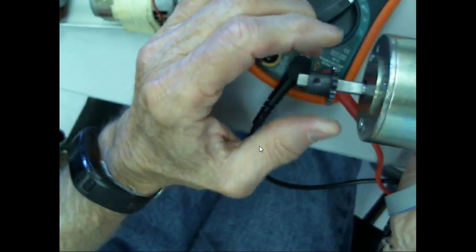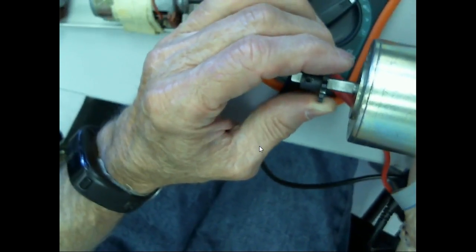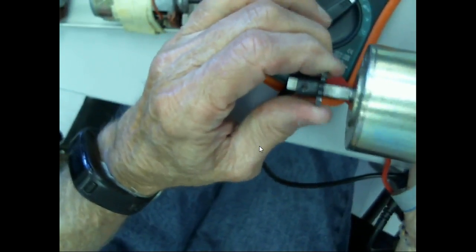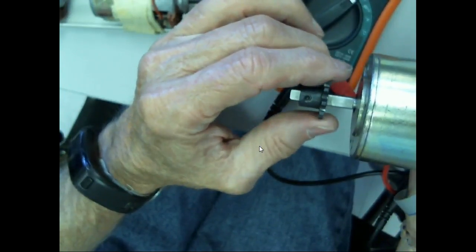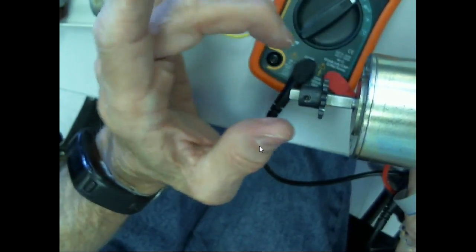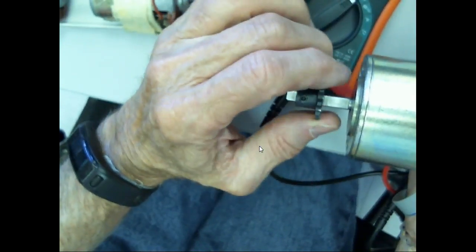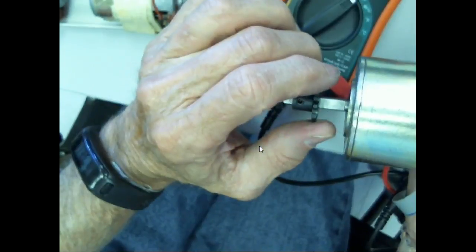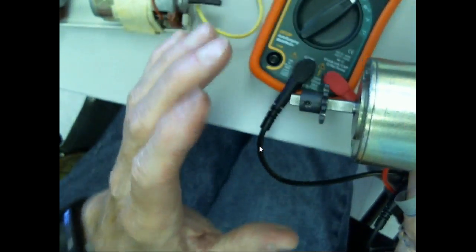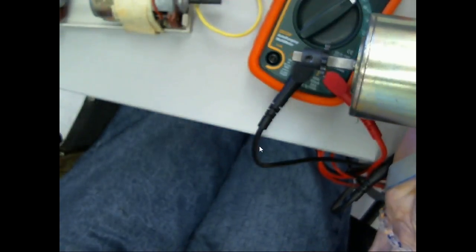Get your calculators out and figure it for me. I can't do that in my head. What are y'all going to do? 65.5 times 6. You can't leave off the 0.5, right? 393. So this guy sees this guy as what? 393 pulses per revolution.